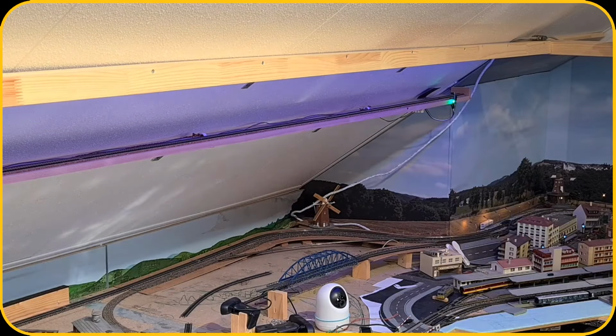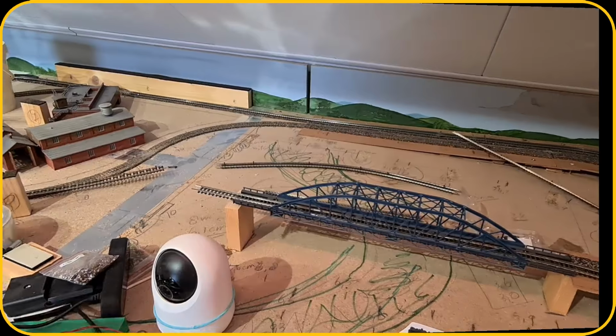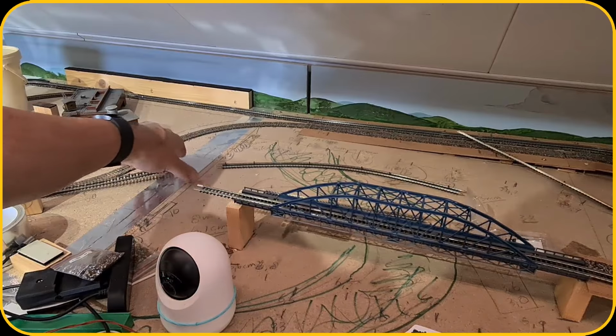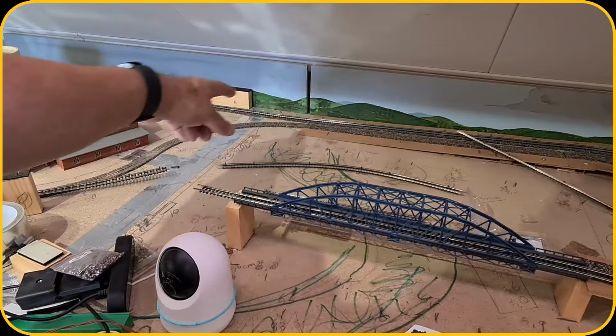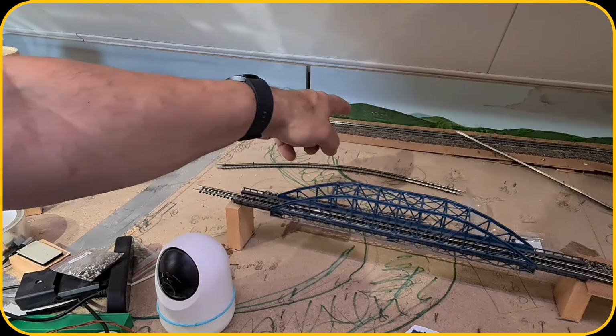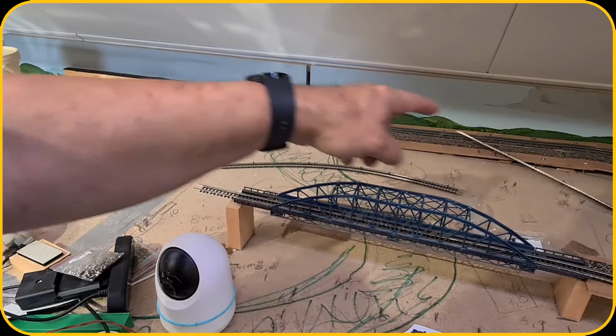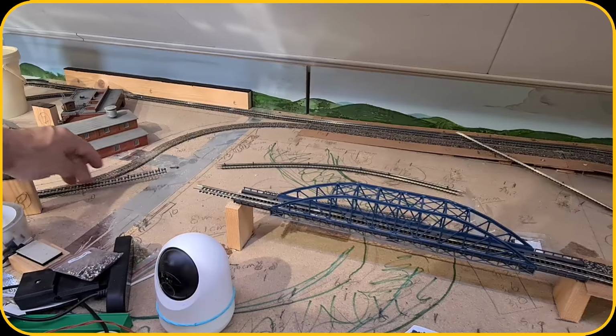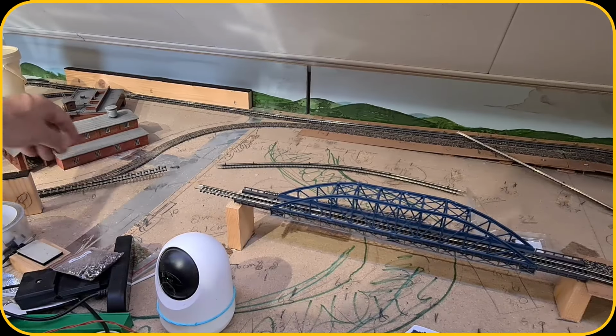So I removed the track. So that's the first section, so that's the inner section. The outer section will be a little bit less of a problem. It is that this track will be positioned at the right spot.